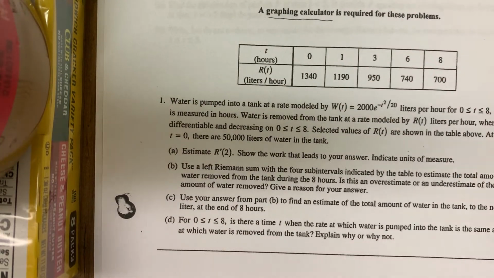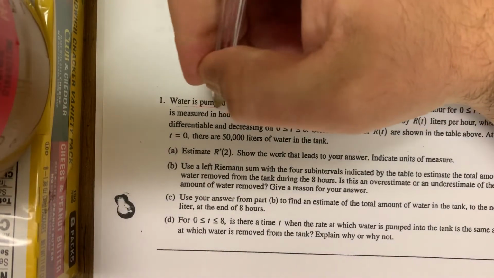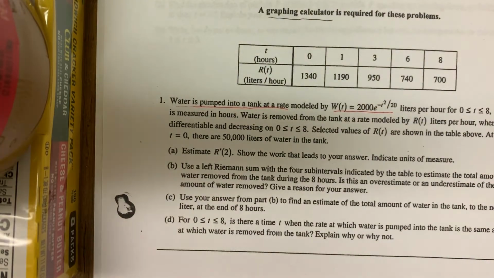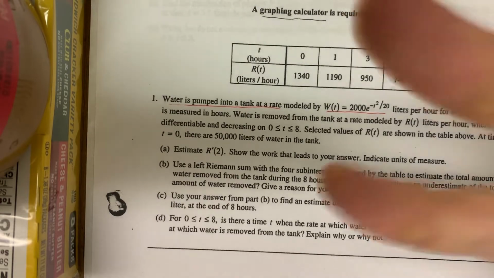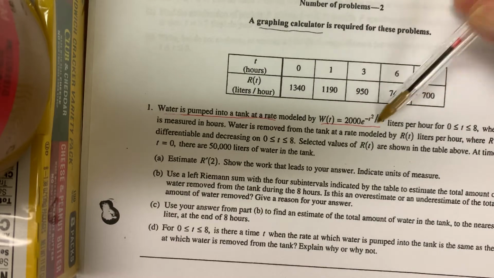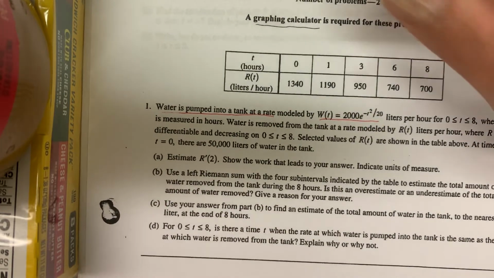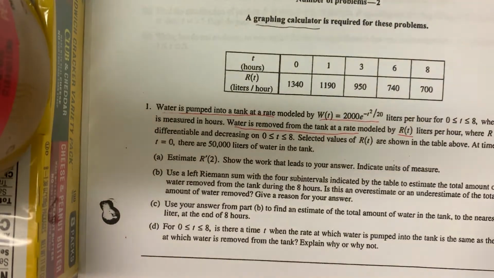We got water is pumped into a tank at a rate modeled by this function right here. So the rate at which water is pumped into the tank is this here. That's an entrance rate, right? A rate in. Remember, if you integrate the rate at which water is pumped into the tank, you'll find out how much water is pumped into the tank. They tell you that this is measured in liters per hour, t is measured in hours. Then they tell you water is removed from the tank at a rate modeled by R of t liters per hour. So if you integrate the rate at which the water is removed, you'll find out how much water is removed. They don't give you a function for that.